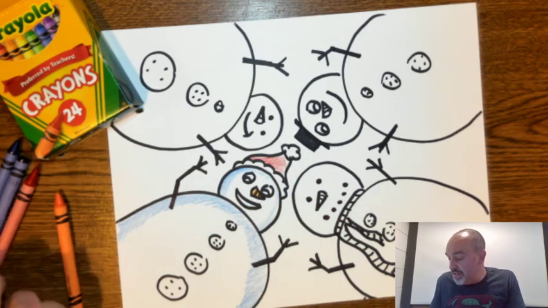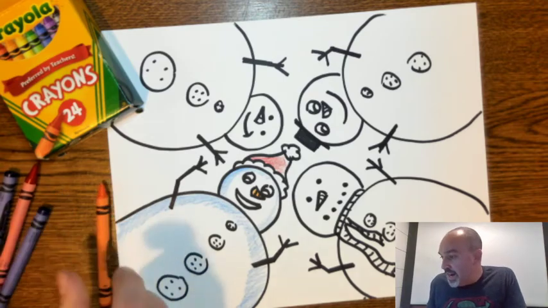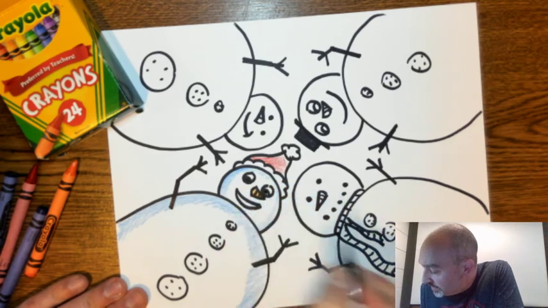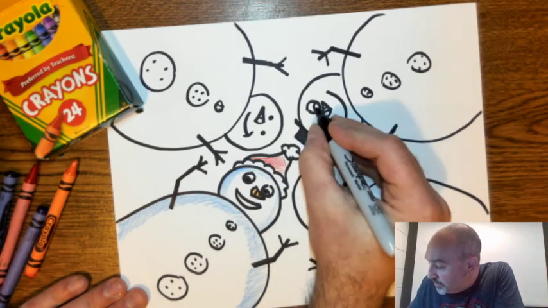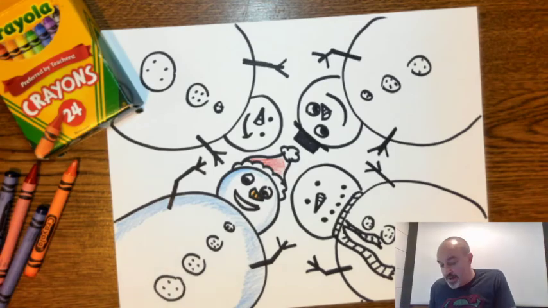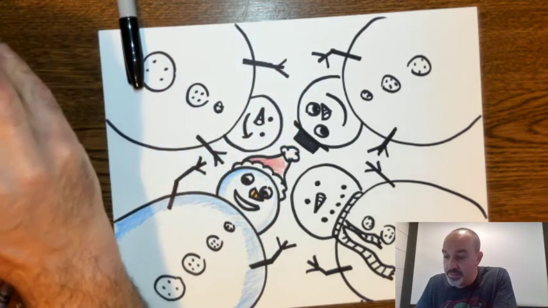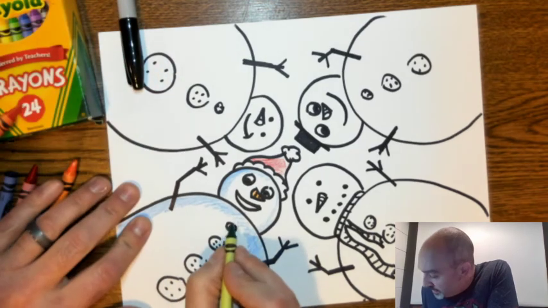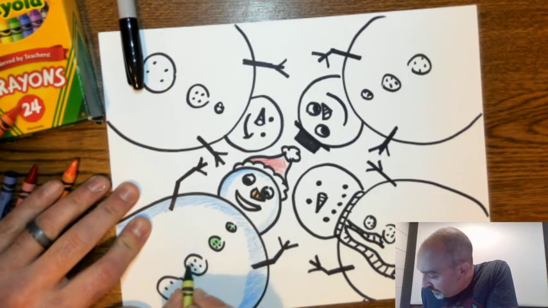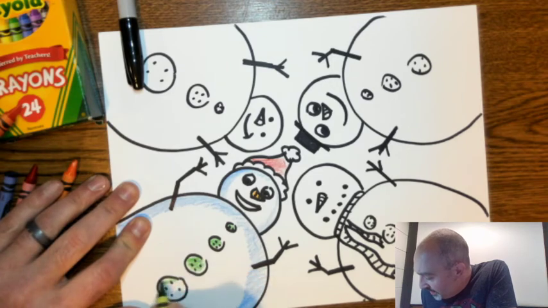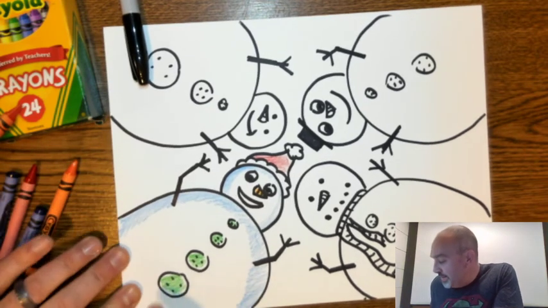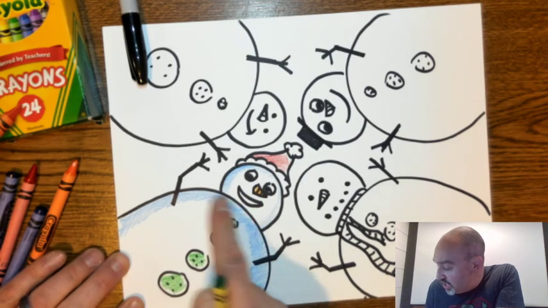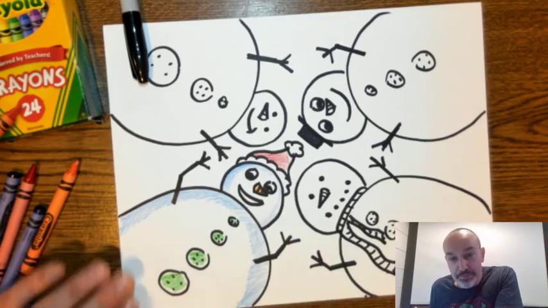Okay, my eyes, I could fill them in. Maybe I want his eyes just to be filled in with black. These pupils, so I color those in. Okay, this one here, I didn't color in the pupils yet. But there's one snowman. I can color the buttons. So I could maybe, let's do green buttons on this snowman. You can pick and choose what colors you like, but each snowman, color your buttons, the nose, the hat if you did one, shade around the edge with a little bit of light blue like that.